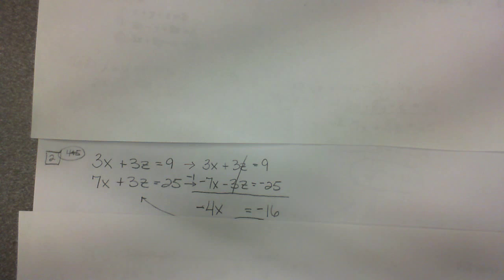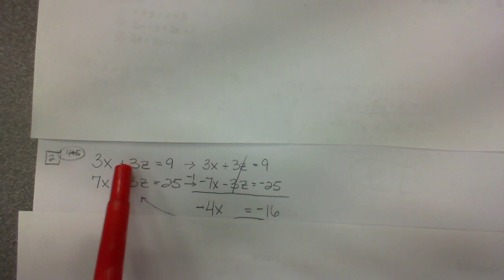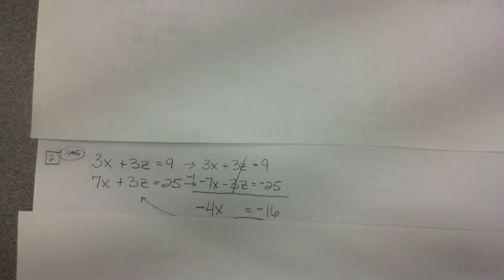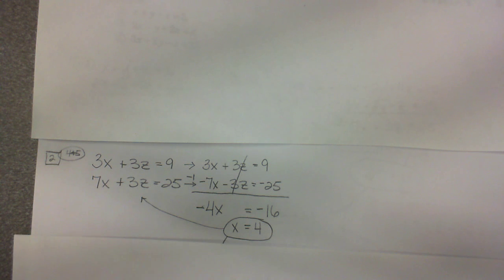So here, if we had these two equations, we said, hey, those z's there, they're the same, they're just not opposite signs. So on the second equation, we could multiply that second equation through by a negative. And when we do that, look, the z's cancel out, which then leaves you with negative 4x equals negative 16, and x equals 4, and then we were able to plug back in.